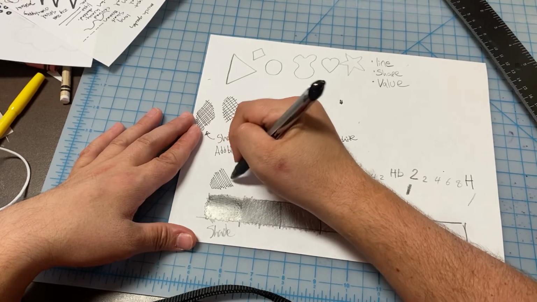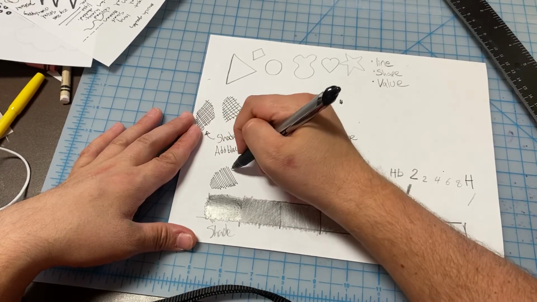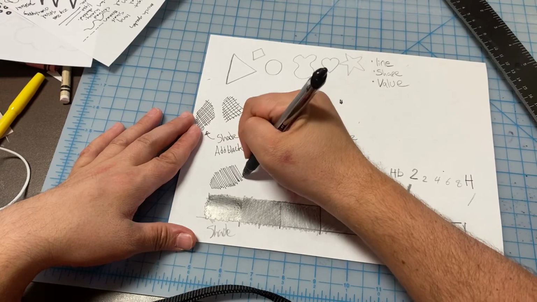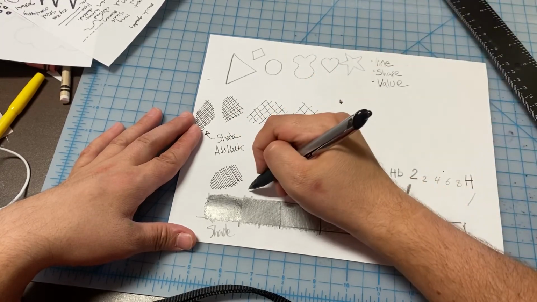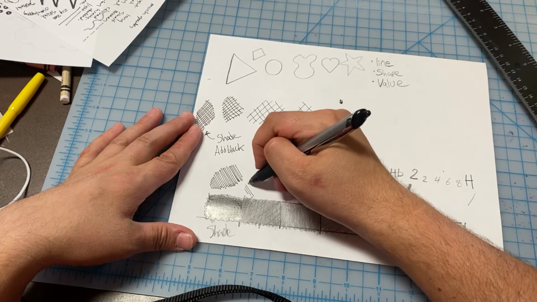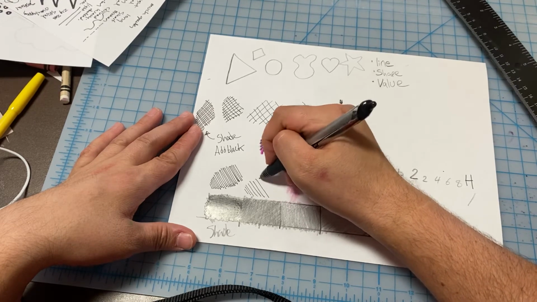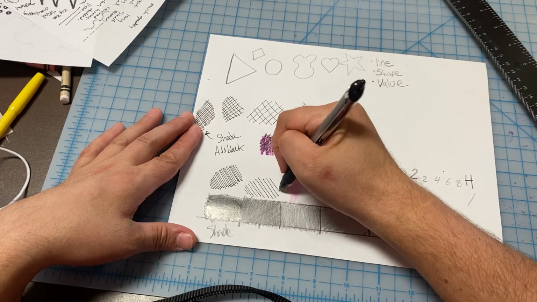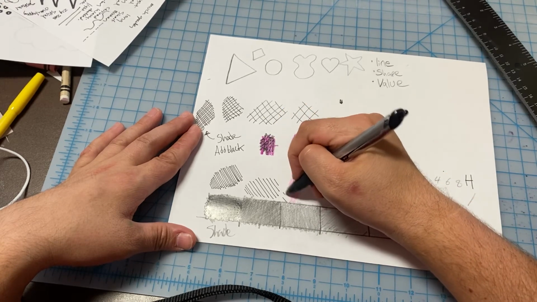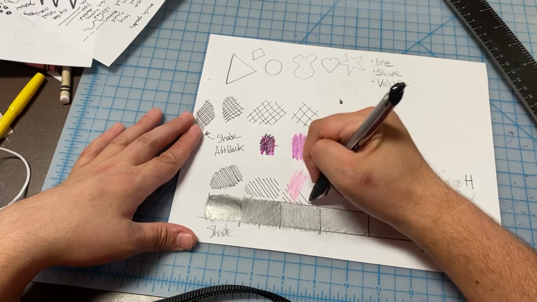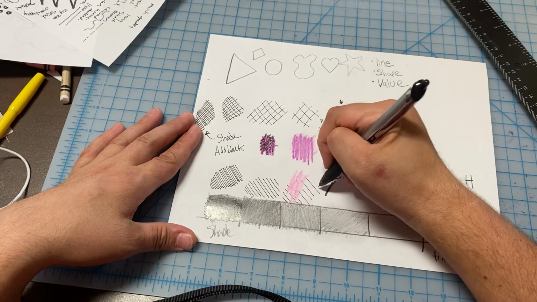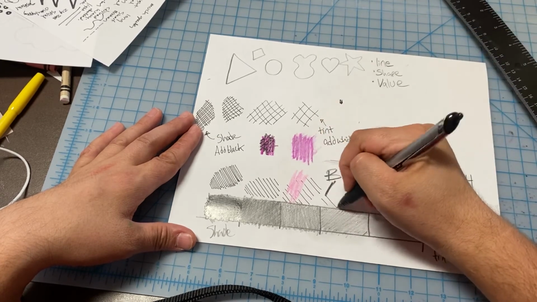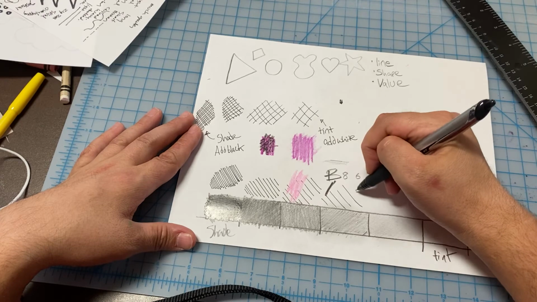So very, very tight lines, very dense, followed by a little less dense, followed by a little less dense, and so on and so forth.